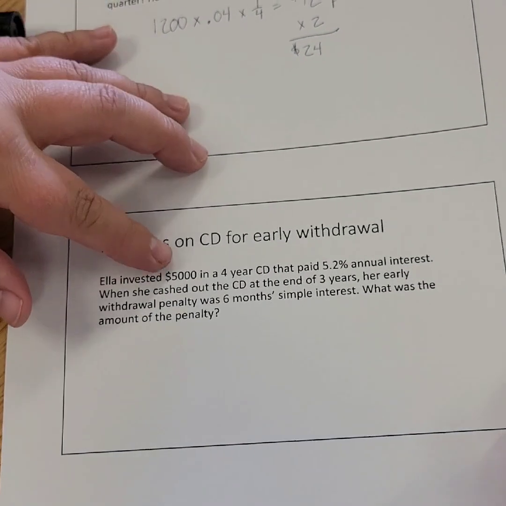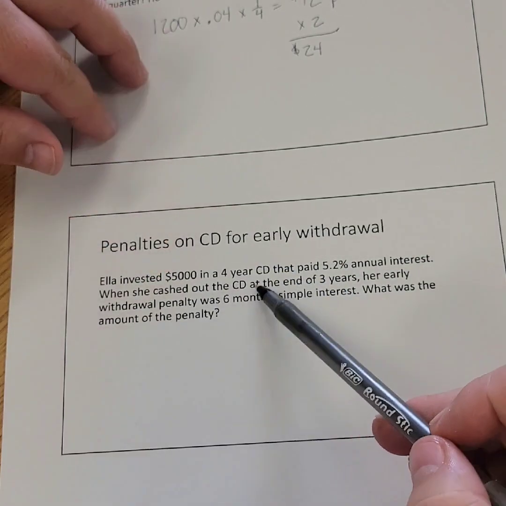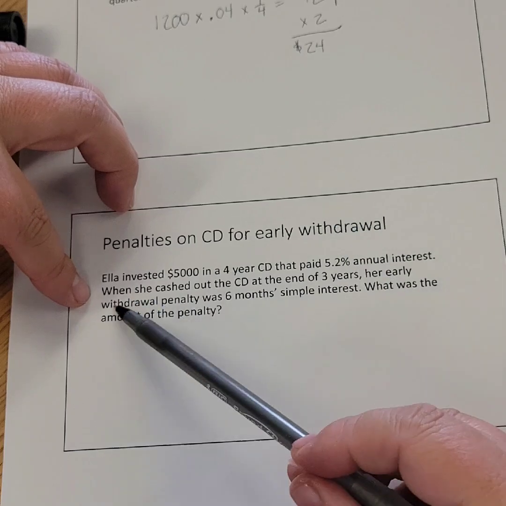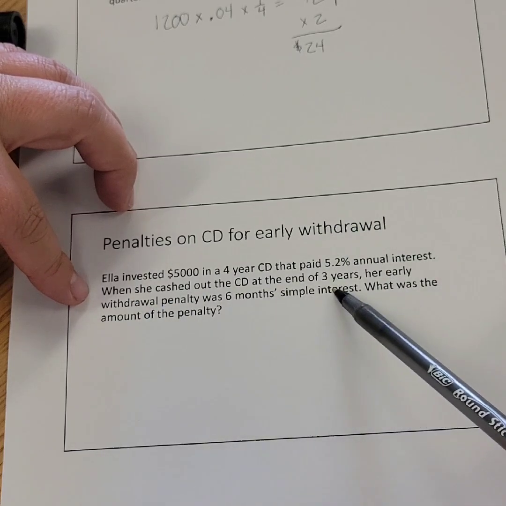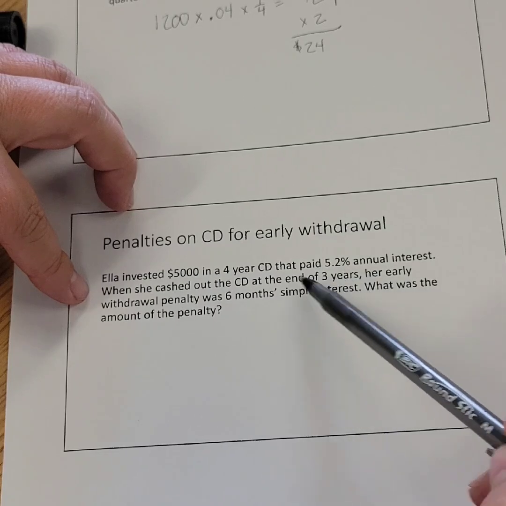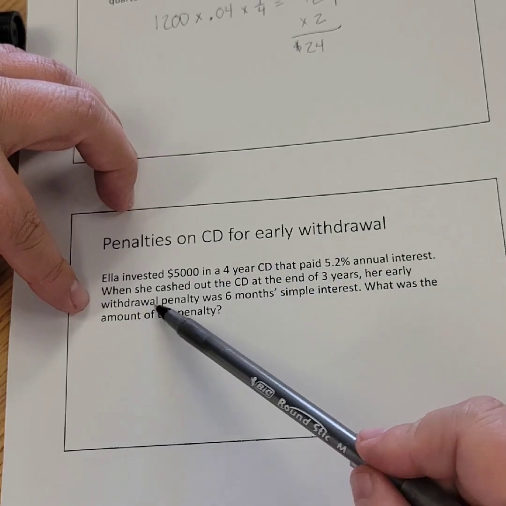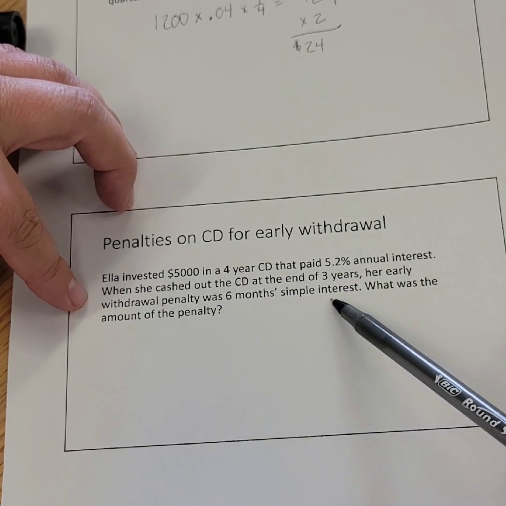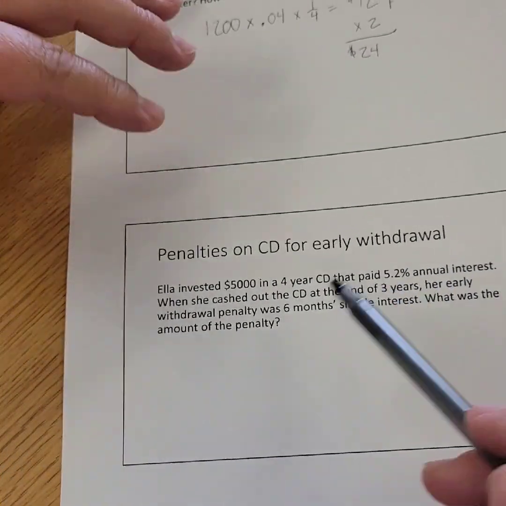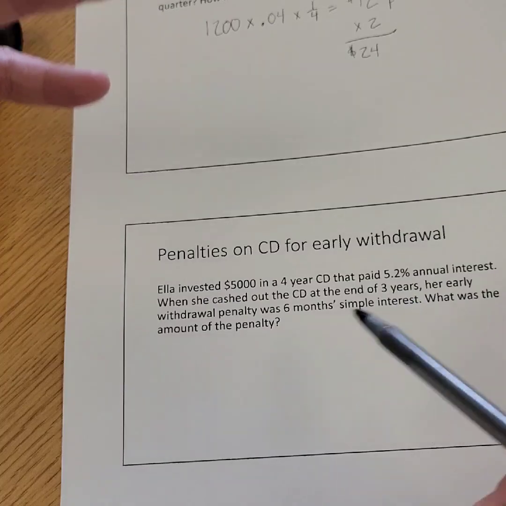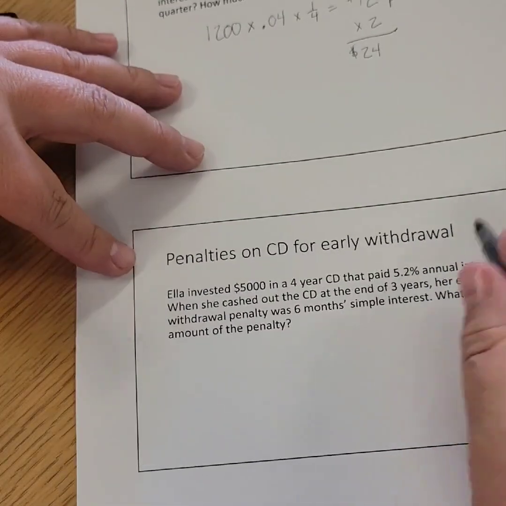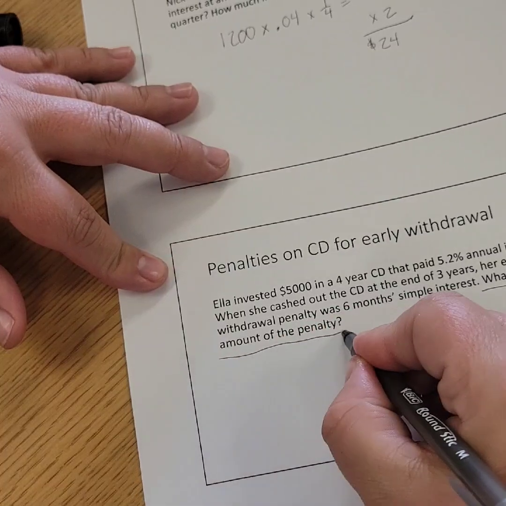So we've got Ella, and she invested $5,000 in a 4-year CD that paid 5.2% annual interest. When she cashed out the CD at the end of 3 years, so that right there shows you that she actually took it out early, her early withdrawal penalty was 6 months simple interest. What was the amount of the penalty? So some people look at this and they're like, oh, I have to do all this calculating interest for the 3 years that she had it. No, the question is, what was the amount of the penalty?